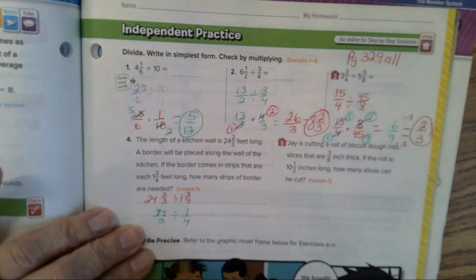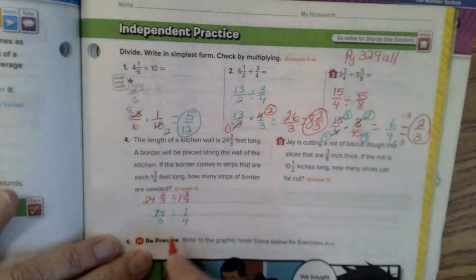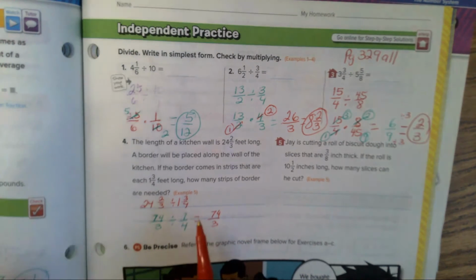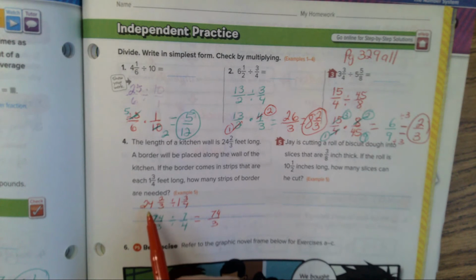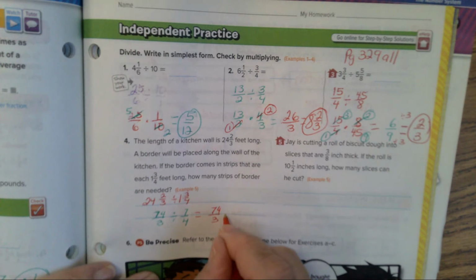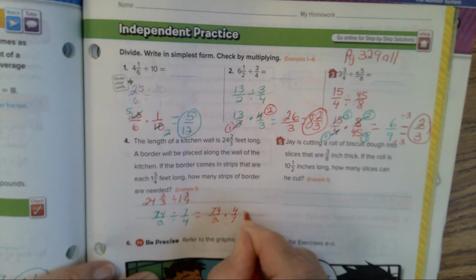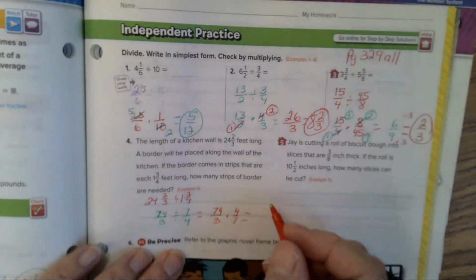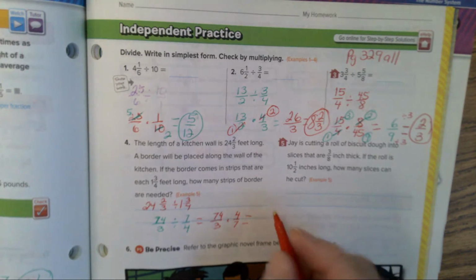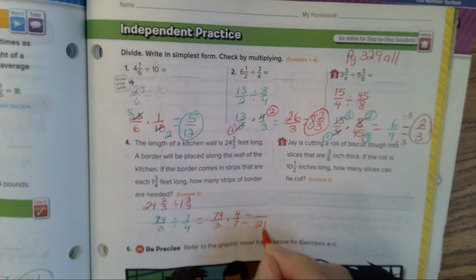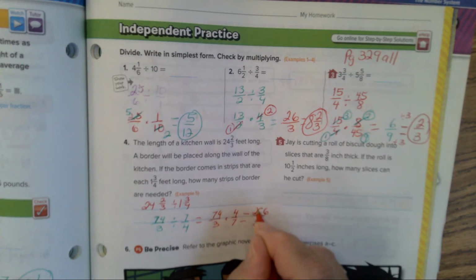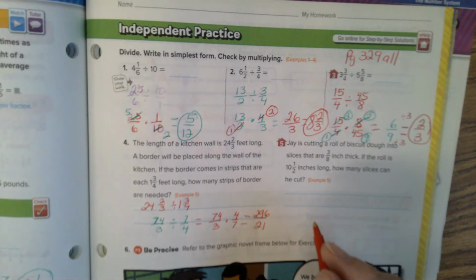Now, we keep, change, flip, so you'll have 74 over 3. I'm checking to see if I multiplied correctly. 3 times 4 is 12. Carry a 1. 6. Yeah, that is right. Times 4 over 7. There is no shortcut on this, so this is not a very friendly problem. 3 times 7 is 21, and 4 times 74 is 296 over 21.